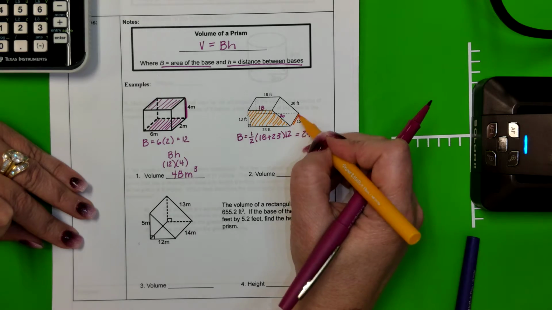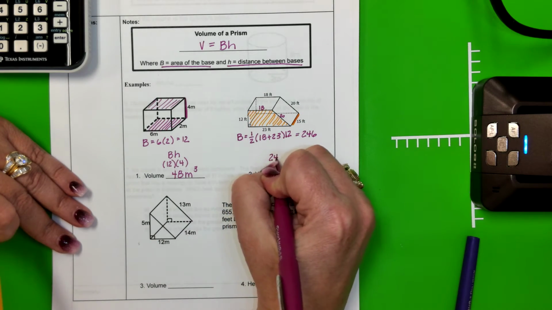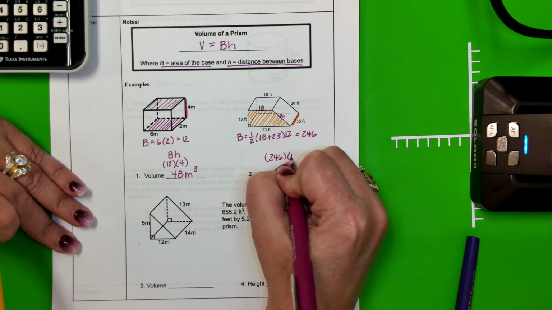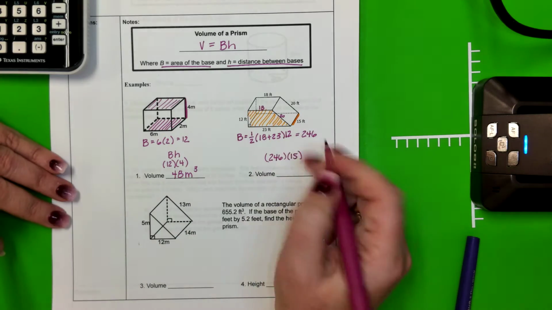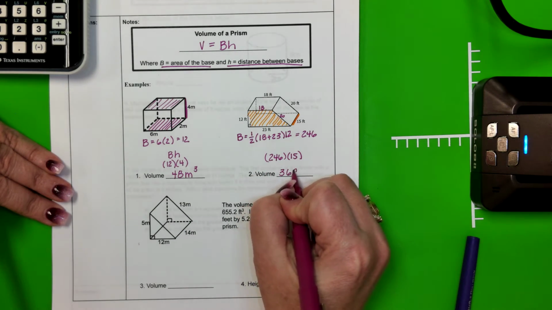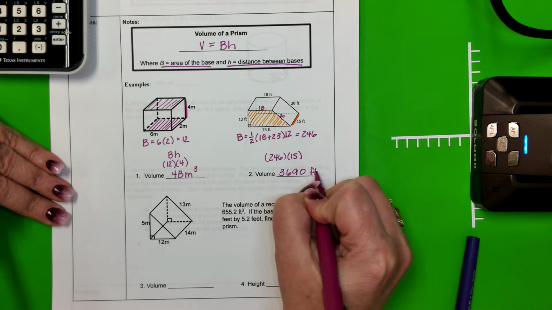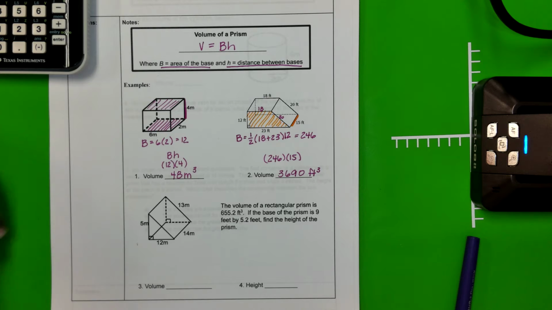So the distance between the bases would be 15. So it would be 246 times 15, and that's where you get the volume of this shape would be 3,690 cubic feet.